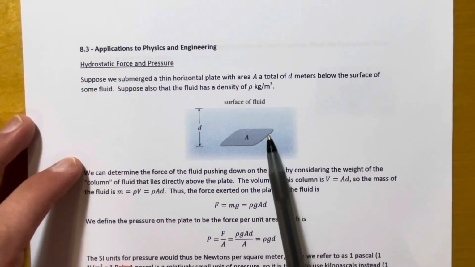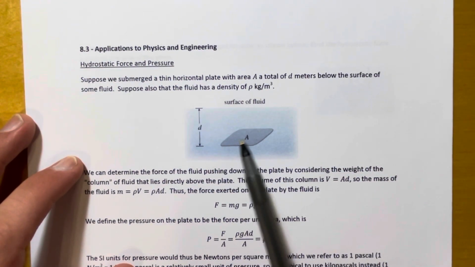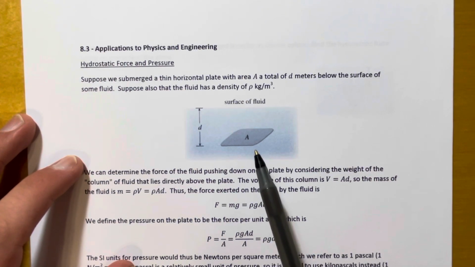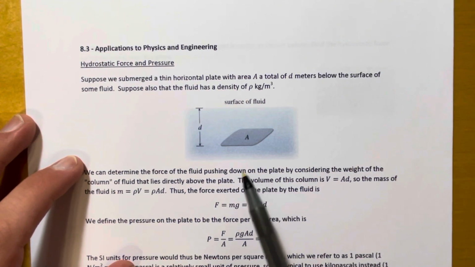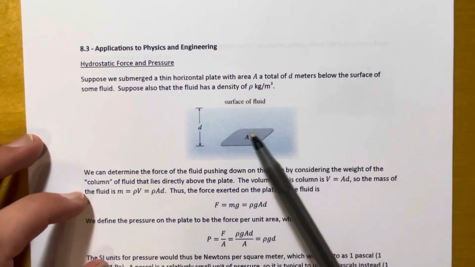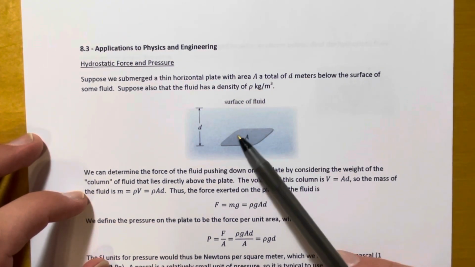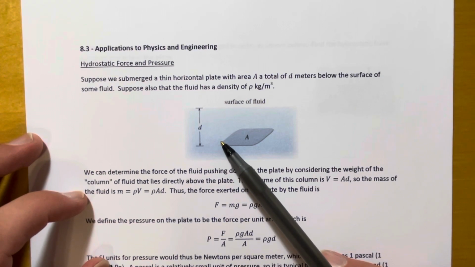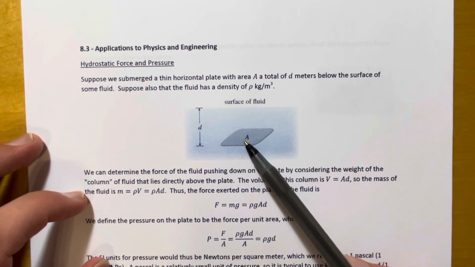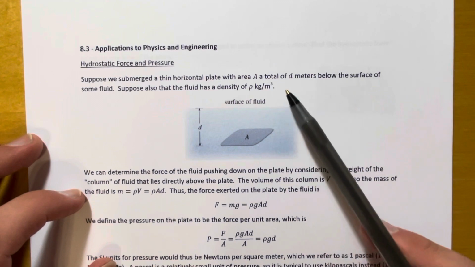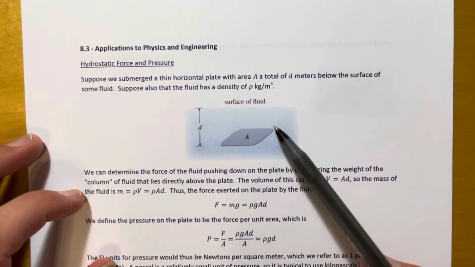Now, suppose that we take a horizontally oriented plate. It can be a metal plate or a plastic plate, just some kind of thin surface that we're thinking of as a plate. And let's suppose that it has an area of capital A units. Again, if we're talking about metric, that would be square meters.